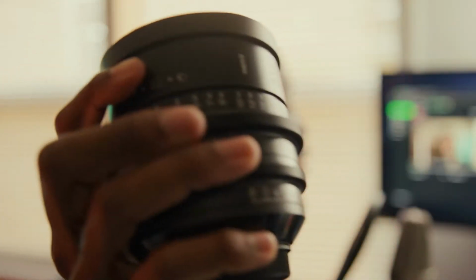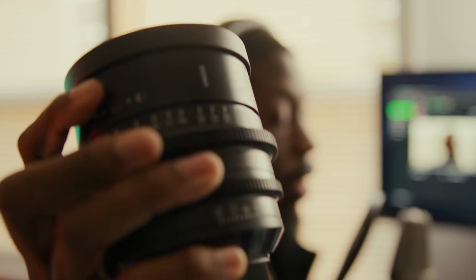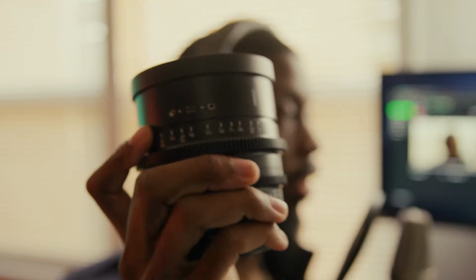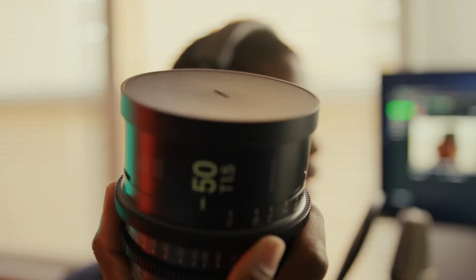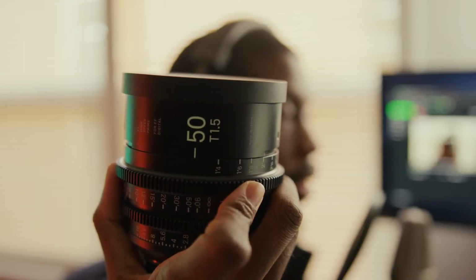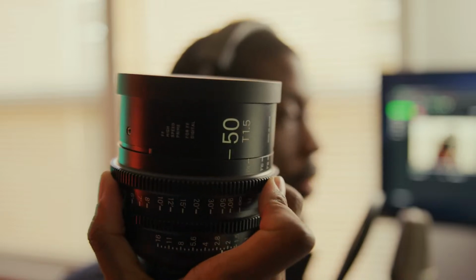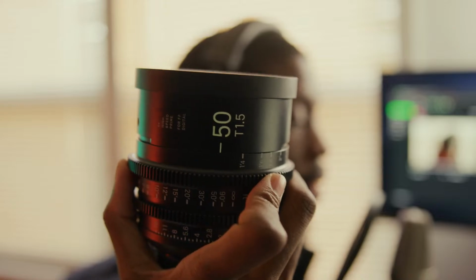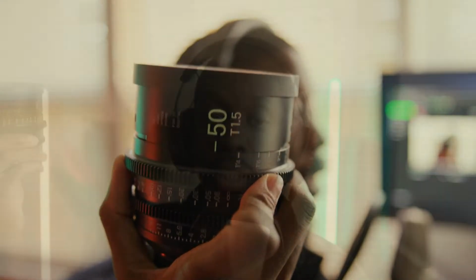So the first difference between the cine and the photo lens is that the cine lens is a lot heavier. So if I was to pull this up right here, this is one of my cine lenses. This is a Sigma 50 millimeter T 1.5. Great lens, it's super heavy.